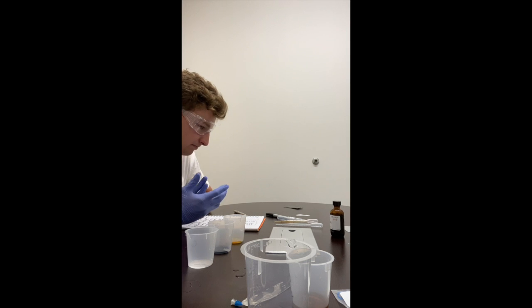There's the full lab, all 16 steps completed. And after this, obviously clean up and put everything back away.